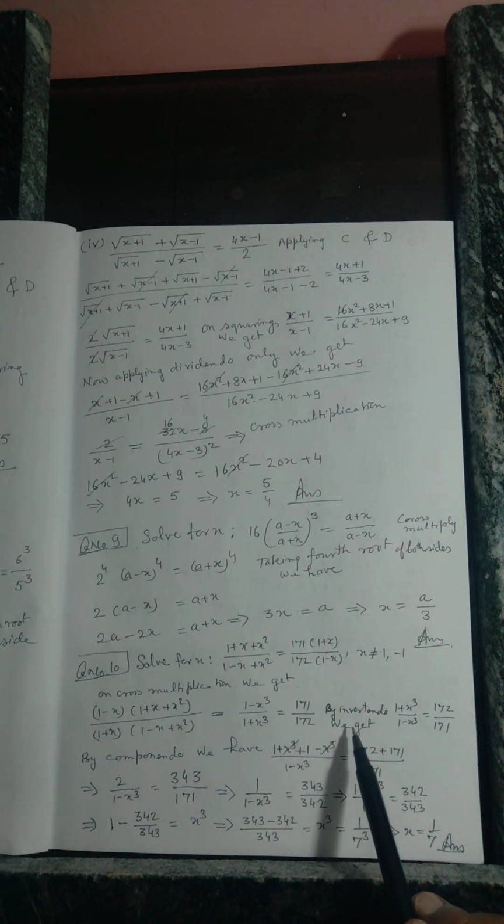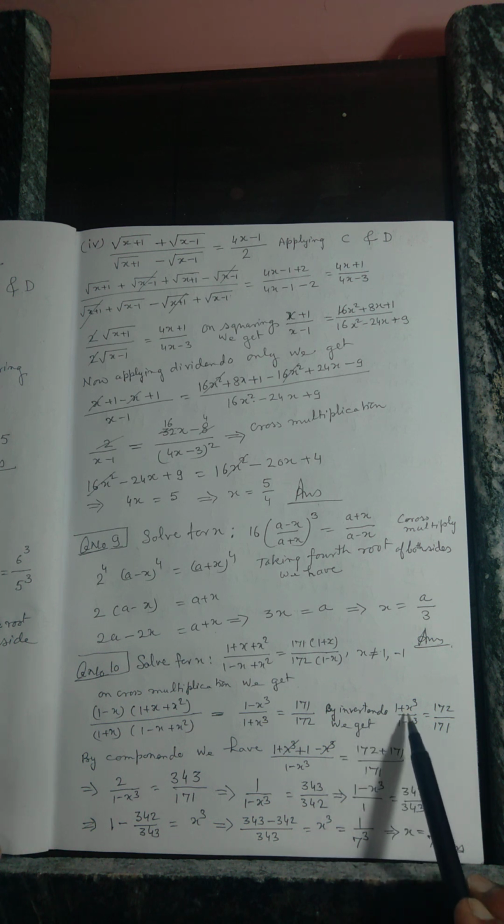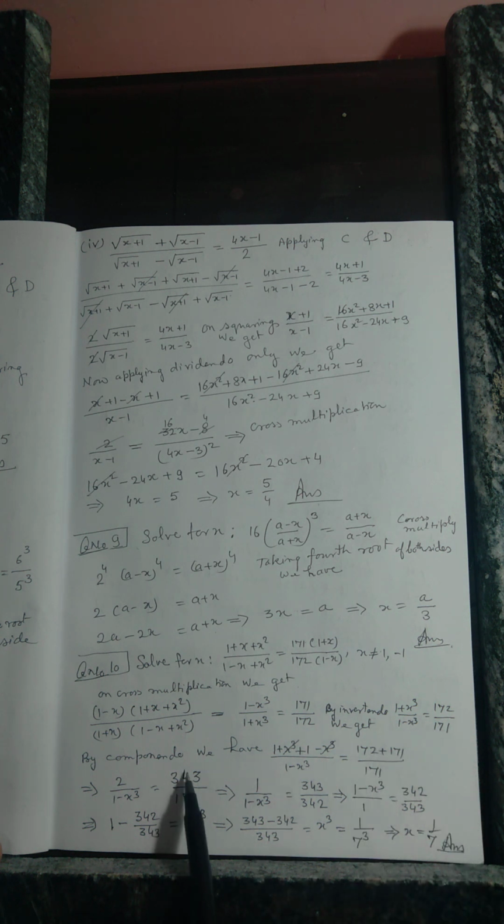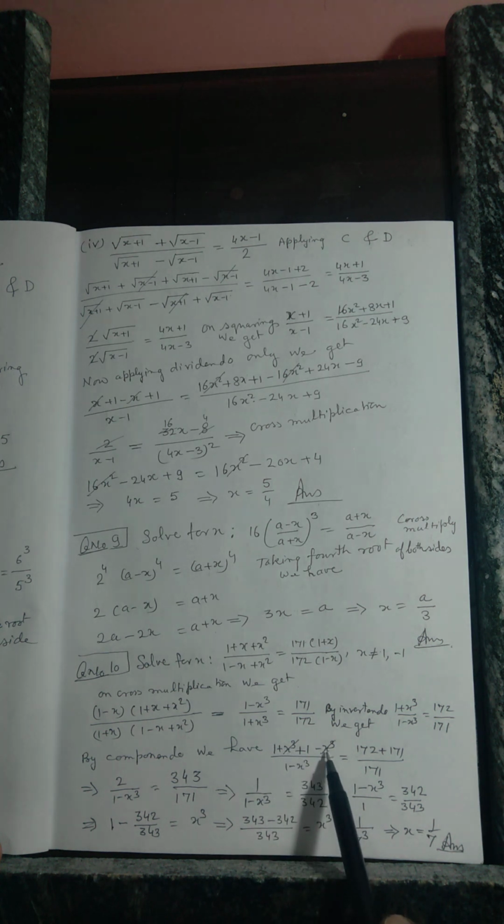By invertendo, we can write 1 plus x cube upon 1 minus x cube equal to 172 upon 171. By componendo, we have 1 plus x cube plus 1 minus x cube. Here the x cube and x cube will be cancelled, and upon 1 minus x cube.